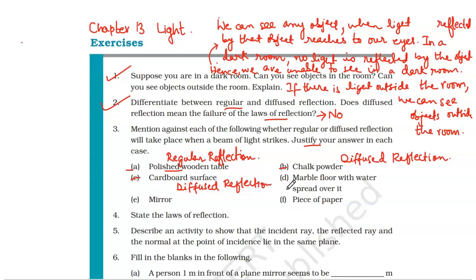Then we have a marble floor with water spread over it. When a marble floor has water spread over it, it provides a smooth surface, right? So what kind of reflection is going to take place? Regular reflection. Mirror, obviously, we all know it's a smooth, highly polished surface. So regular reflection. A piece of paper again is a rough surface. So diffused reflection.